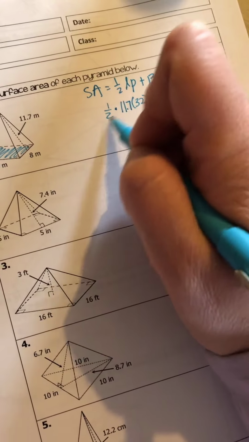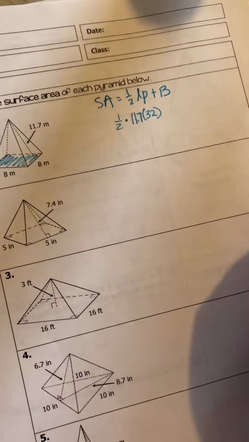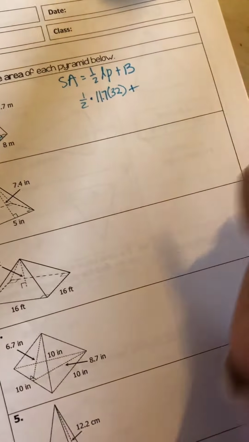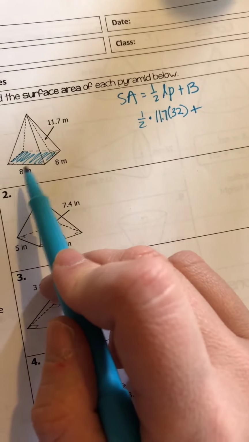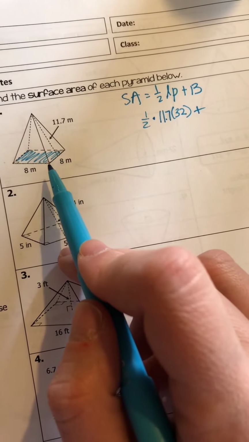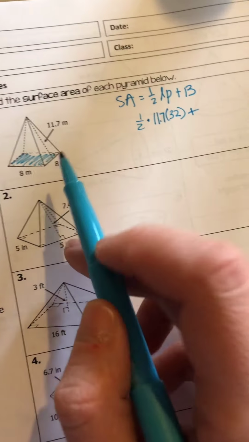11.7. This is all multiplied. When they're squished together like that, you're multiplying. And then plus the area of the base. The area of the base, it's a square. Area of a base, we just do length times width or side squared, right? 8 times 8 is 64.